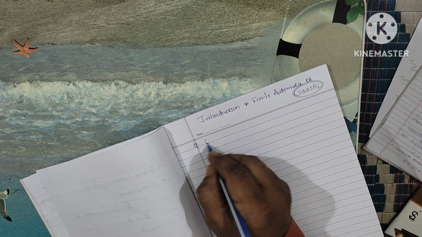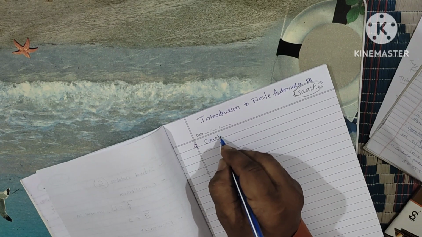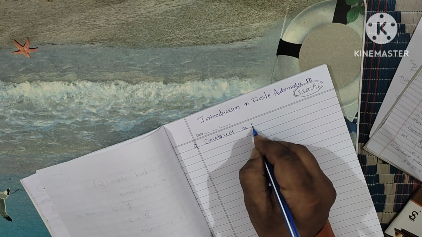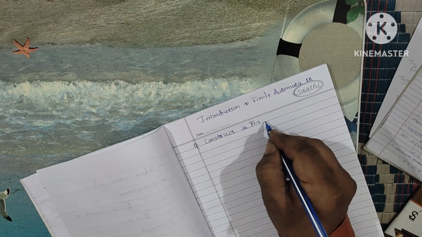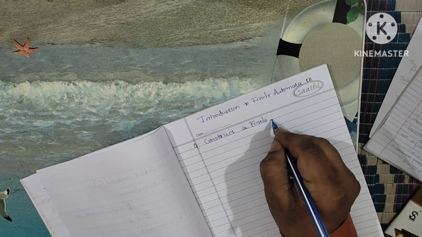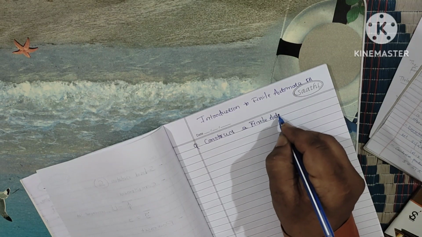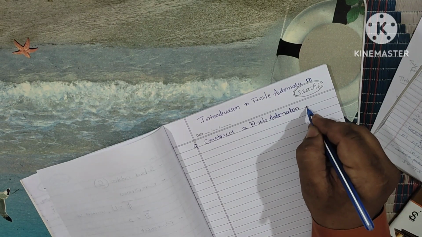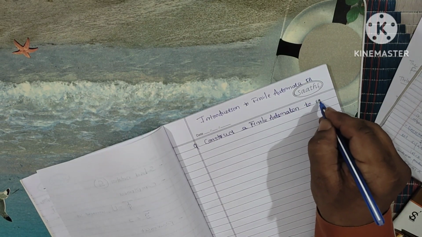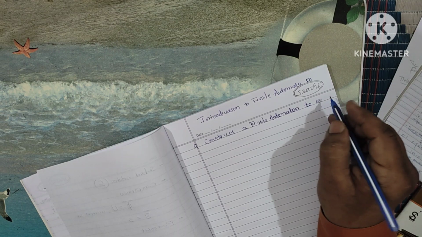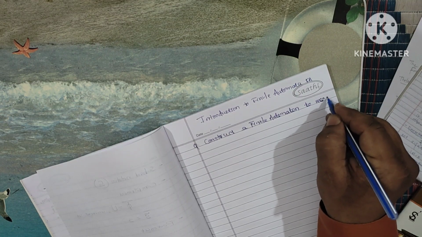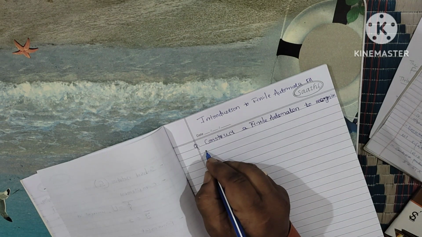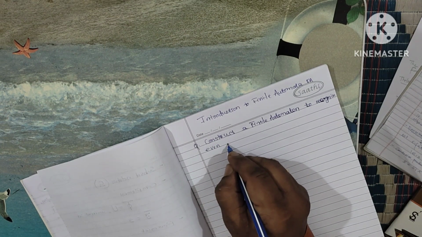Question: construct a finite automaton to recognize even binary numbers.